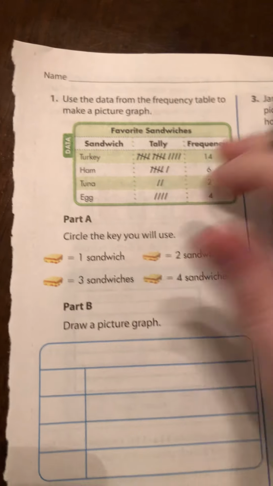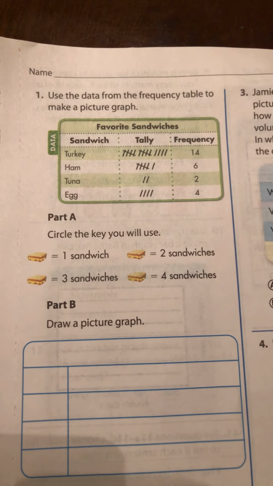Here we go. All right, Miss Katie brought her paper home today. Yay! So I don't have to worry about all kinds of tools and stuff.